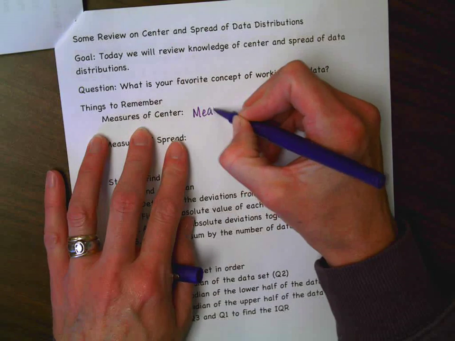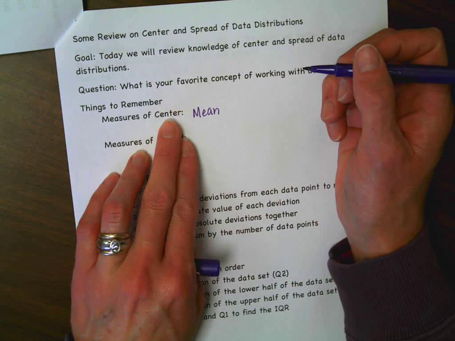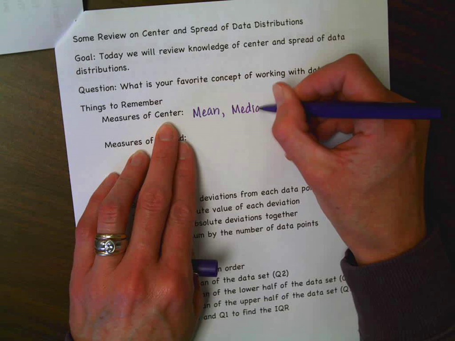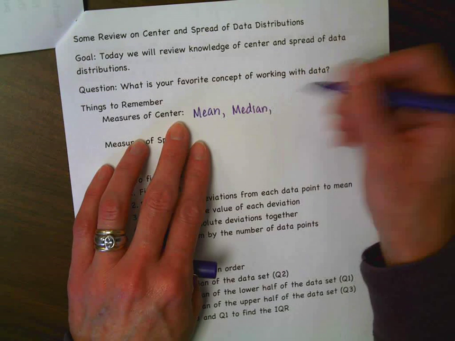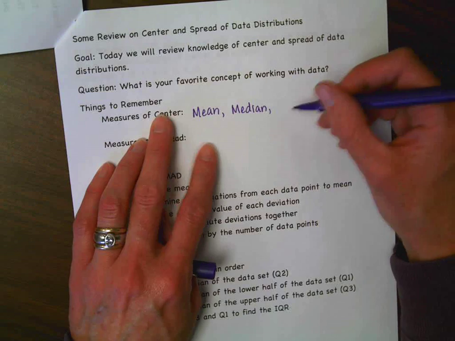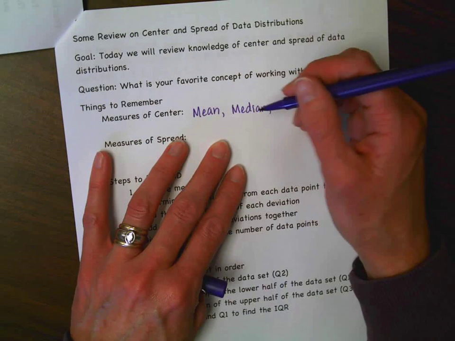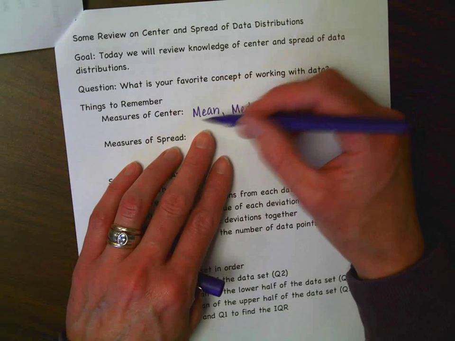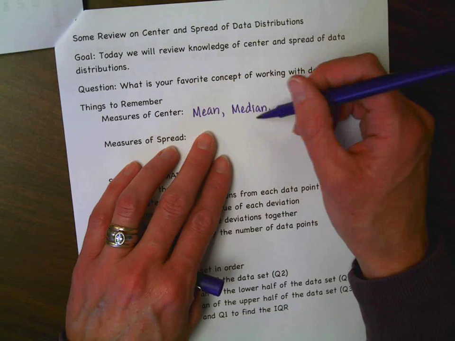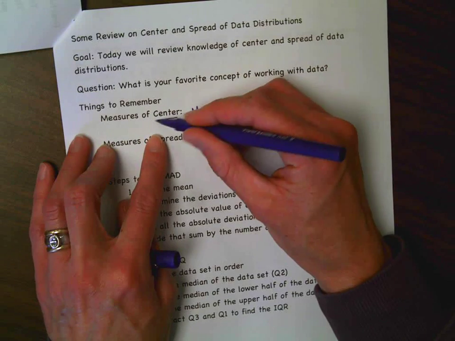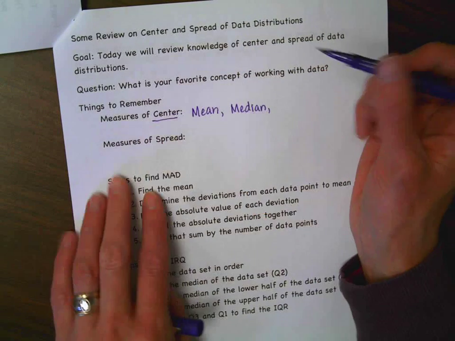Because that's finding the center spot of a set of data. The median is a center spot of a set of data. The mode is really not the center. The mode happens the most, but we do lump it in here when we're talking about measures of center. And so I really want you to focus on finding the mean and finding the median, because that's usually what we use when we're talking about a center of data.